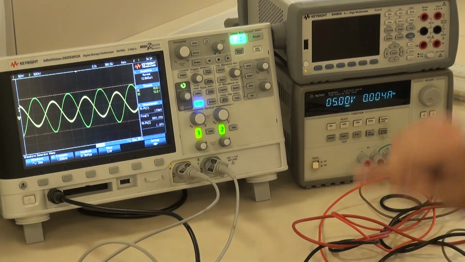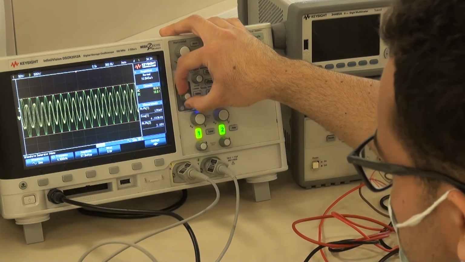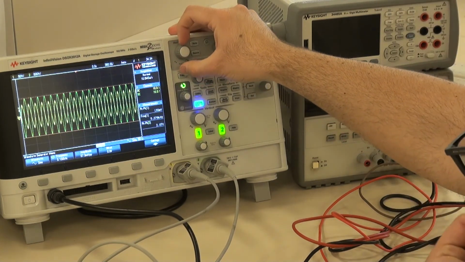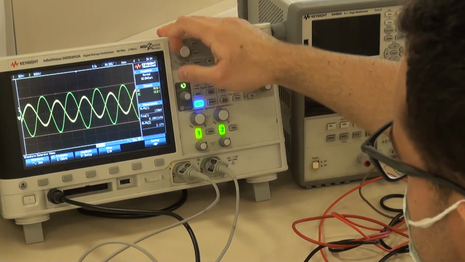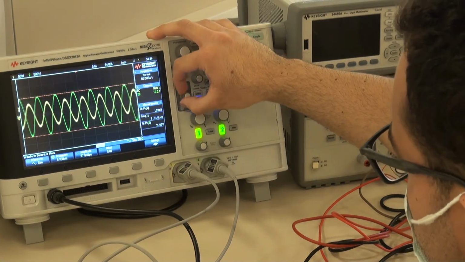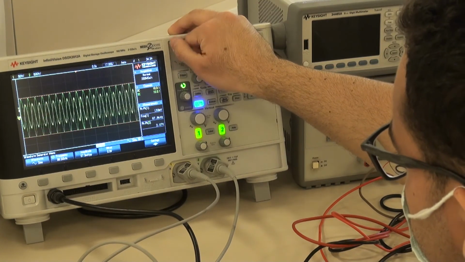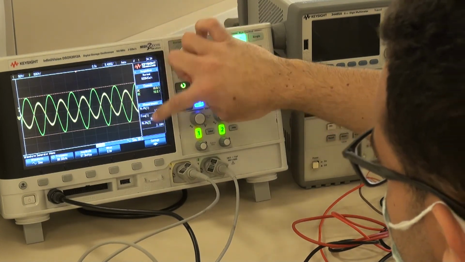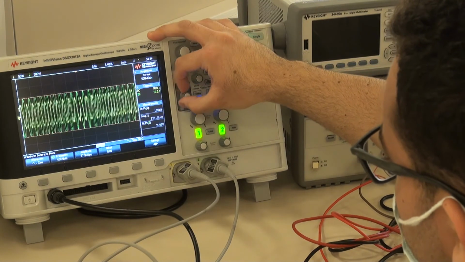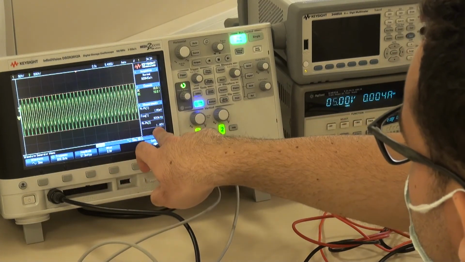Now I will increase my frequency in order to get the upper 3 dB point. Since I'm increasing my frequency, I need to decrease my time scale. Still we have around 2 volts, so decrease it further, and at the same time decrease the time scale. We are now around 100 kilohertz and we still have 2 volts, so we need to increase it more. Now around 600 kilohertz it starts to decrease.